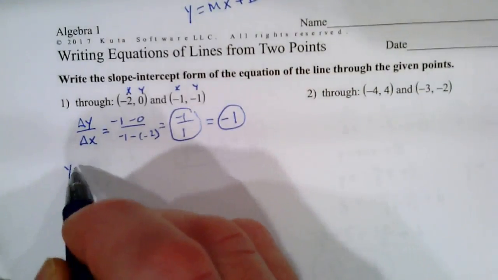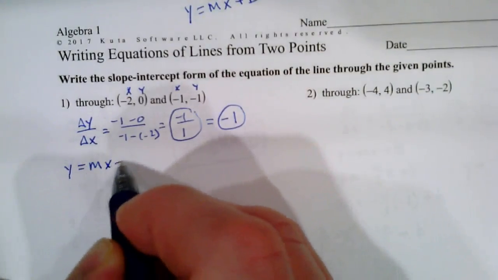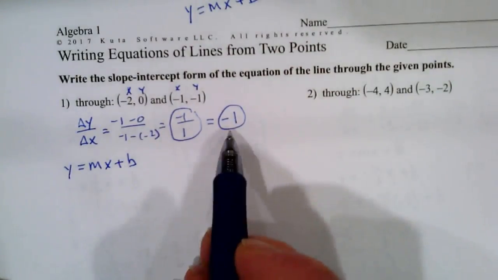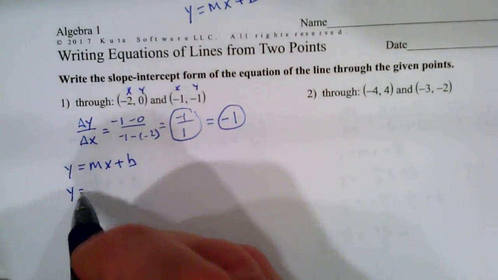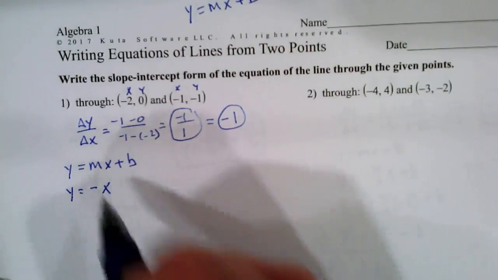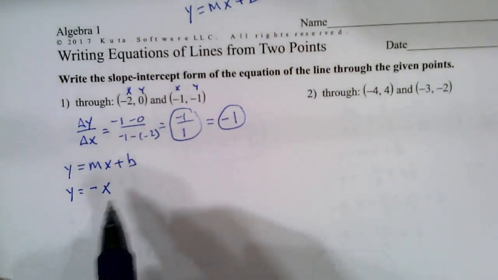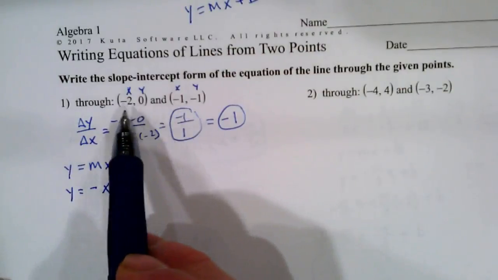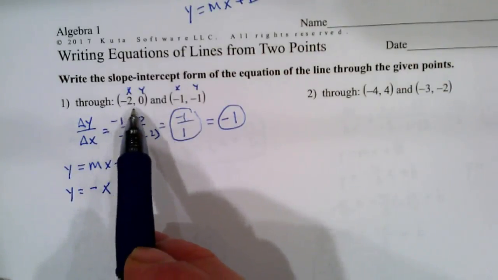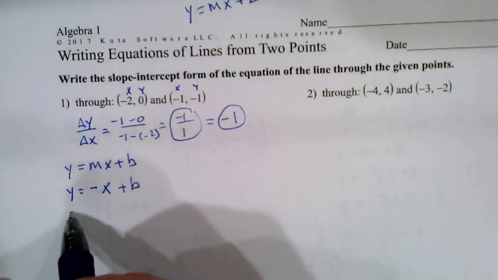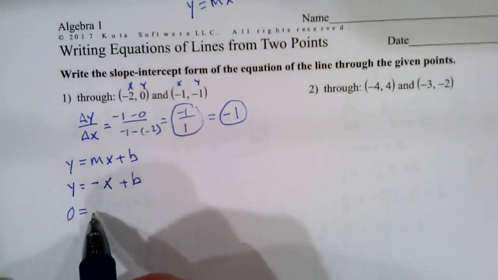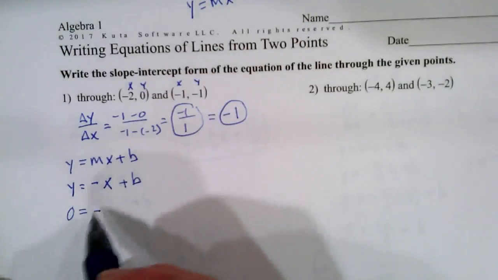Next, we'll write out our equation, y equals mx plus b, and it's just a matter of filling in the blanks. M, so our slope, is a -1. I'm just going to write that as negative x, you don't have to put the 1 in there, plus b. Now we're going to fill in the blanks with one of these 2 points here. Doesn't really matter which one. I'll pick this one. So y is 0.